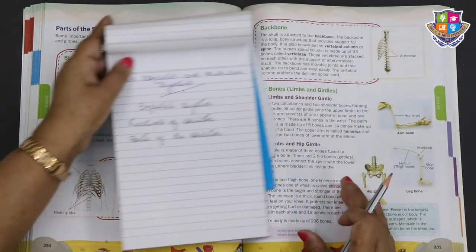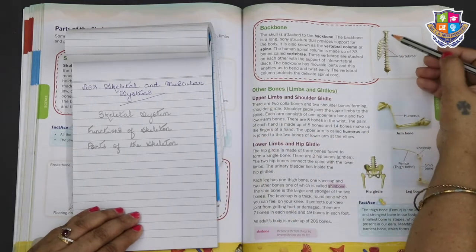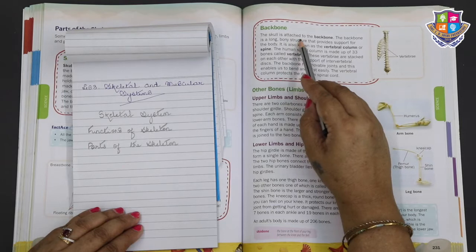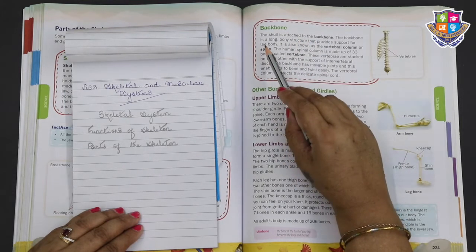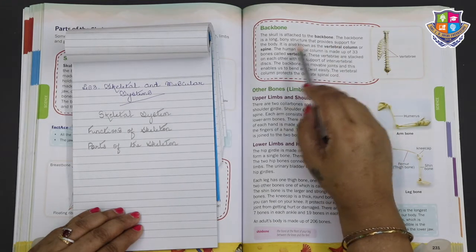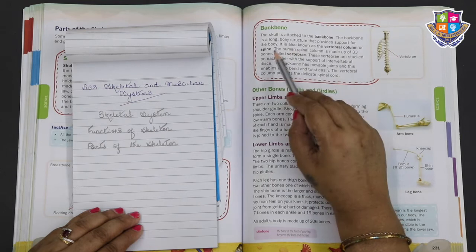Now let's move further. We have the backbone. See, this is the backbone and this is the vertebrae. The skull is attached to the backbone. The backbone is a long, bony structure that provides support for the body. It is also known as the vertebral column or spine.